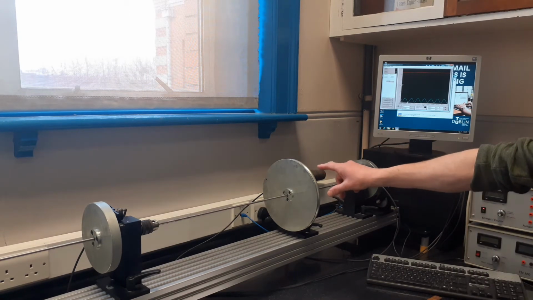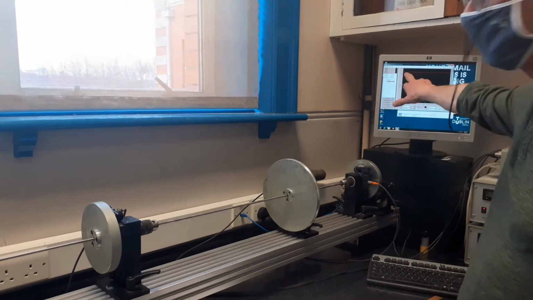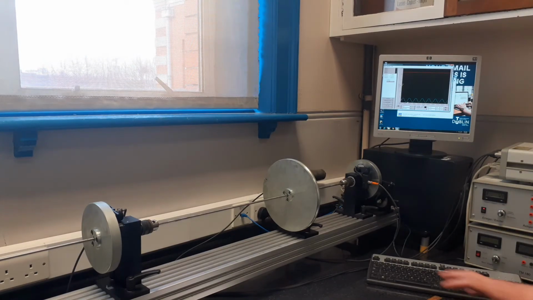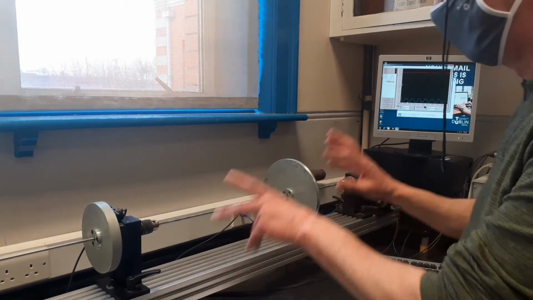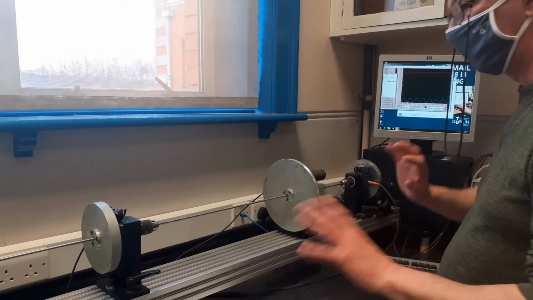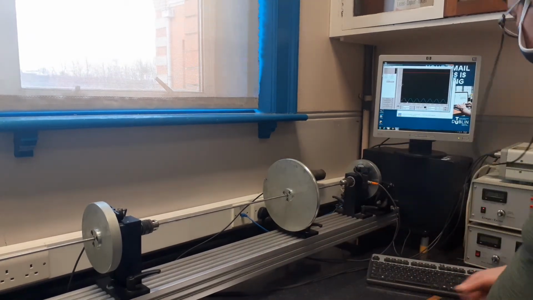Okay, that disc is not moving at all, and you can see we have a flat line up here, so the vibration absorber is working. So now we're going to go back and just do the calculations for that.